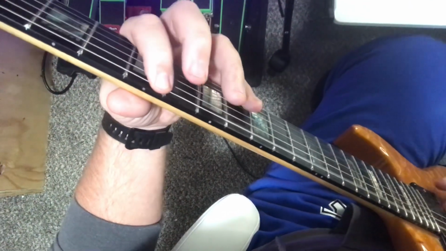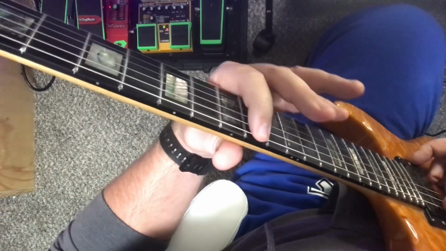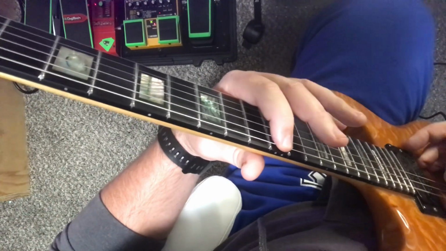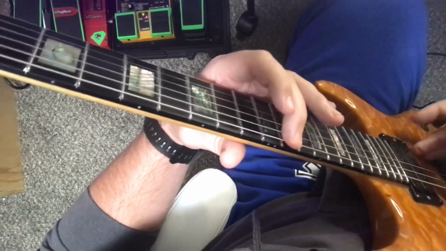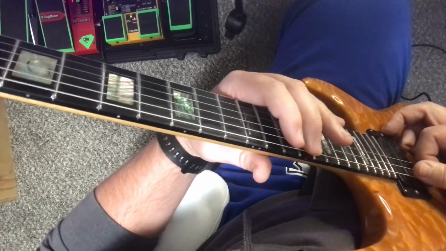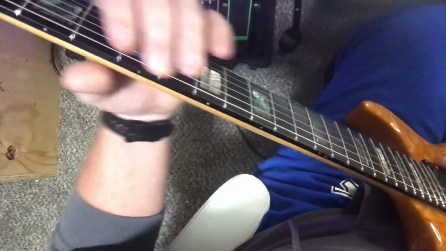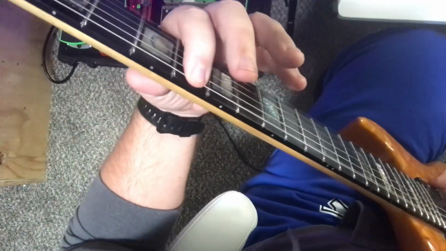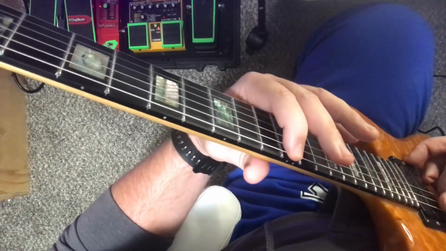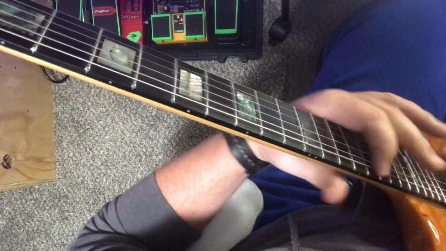So far we have a 1, minor 2nd, major 2nd, minor third, major third, perfect fourth, augmented fourth or diminished fifth, perfect fifth. If we lower the major 6th down, that's a minor 6th, major 6th. If we lower the major 7th down 1, it's called the minor 7th, then the major 7th and the 1. So altogether it's 1, minor 2nd, major 2nd, minor third, major third, perfect fourth, augmented fourth, diminished fifth, perfect fifth, minor 6th, major 6th, minor 7th, major 7th, and 1.